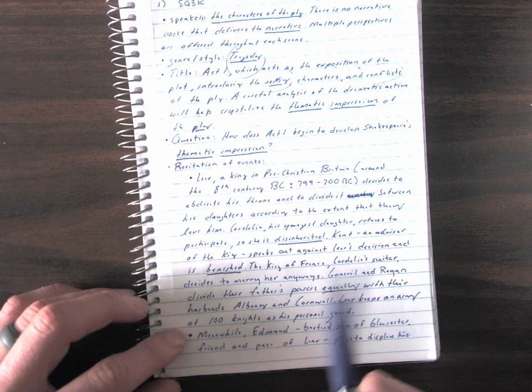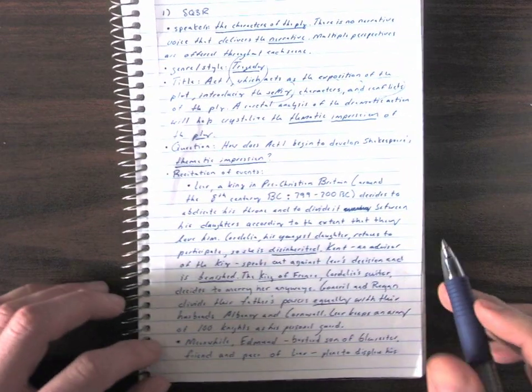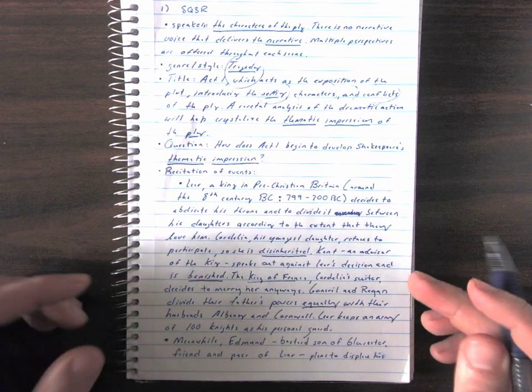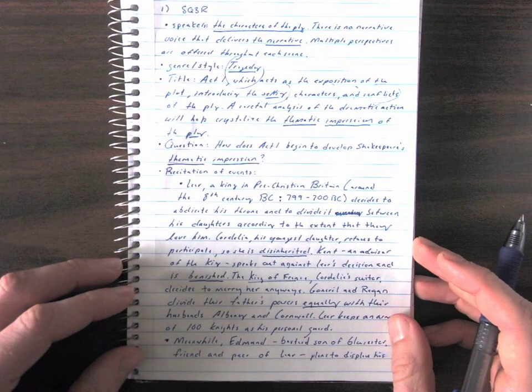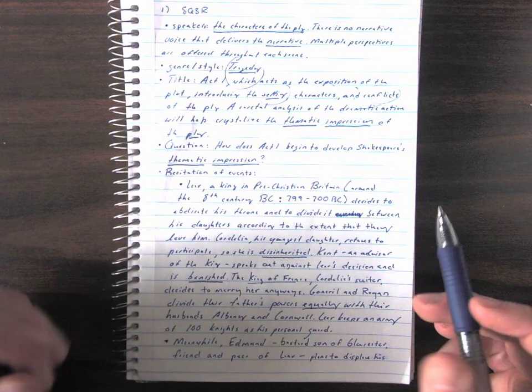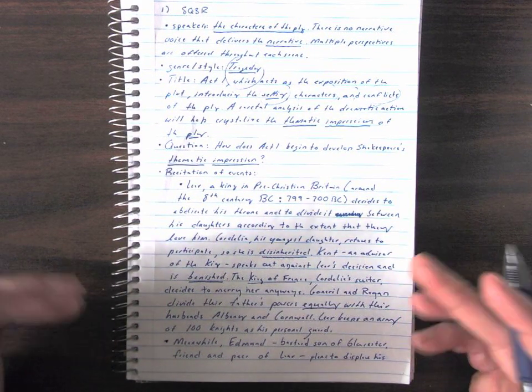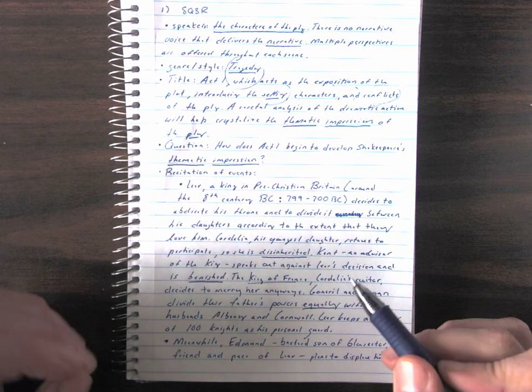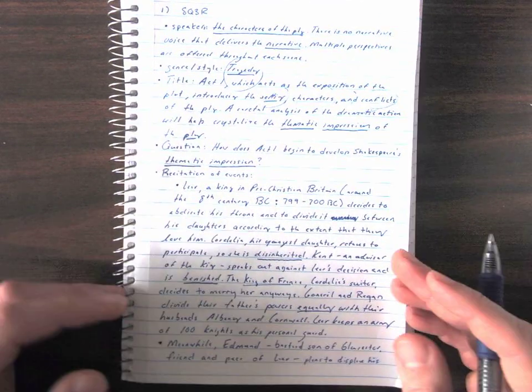All right. So the King of France, who is one of Cordelia's suitors, along with Burgundy, is given the opportunity to marry Cordelia, despite the fact that she has been disinherited, and he takes her anyways. Okay, he decides to marry her. Burgundy can't do it and walks away.